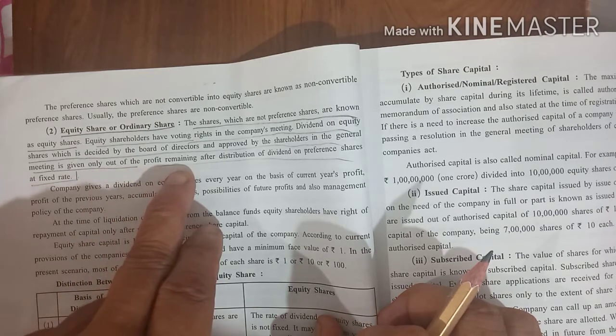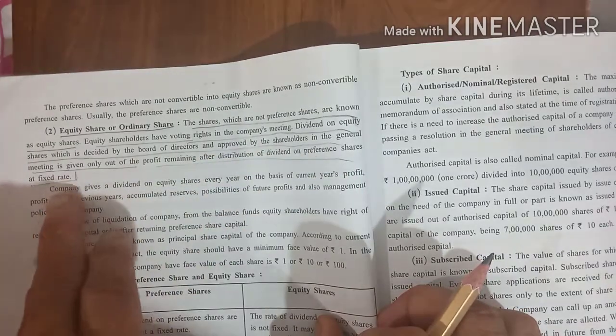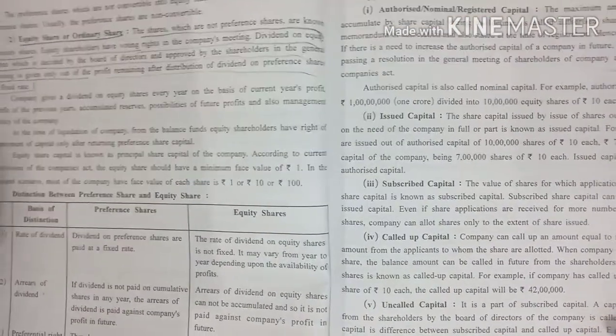out of the profit remaining after the distribution of the dividend on the preference shares at a fixed rate. After paying the preference shareholders, whatever remains, all the equity shareholders will get it.